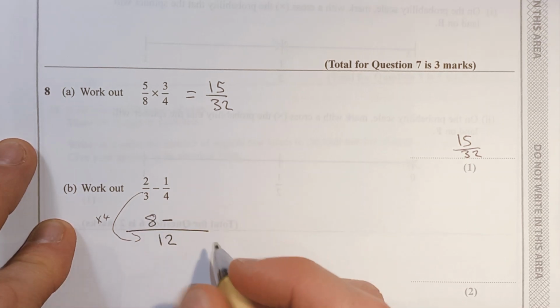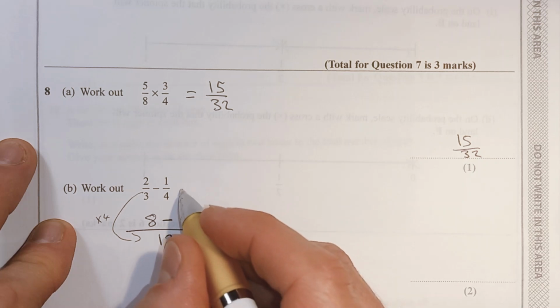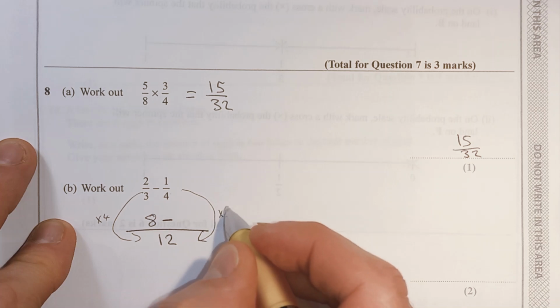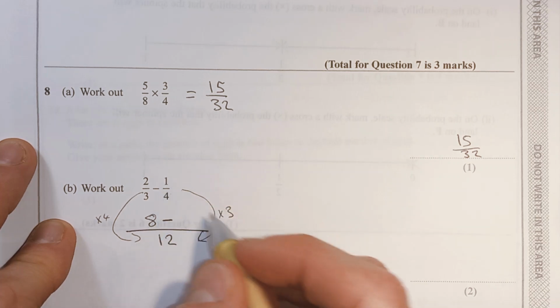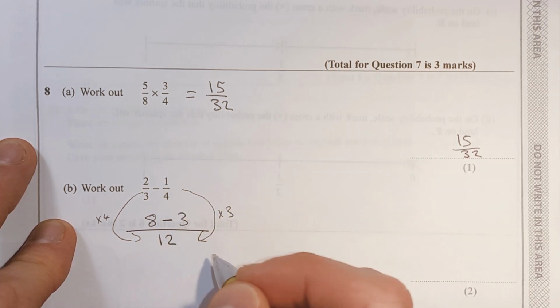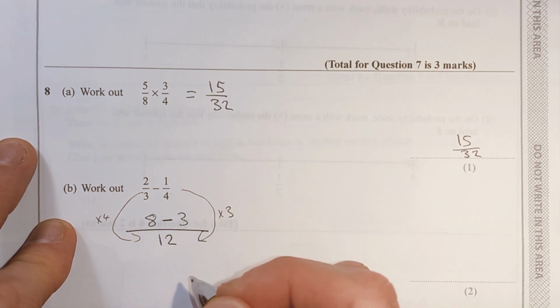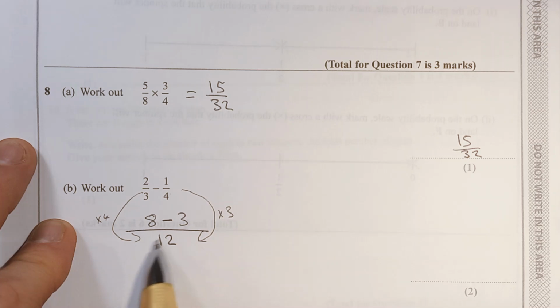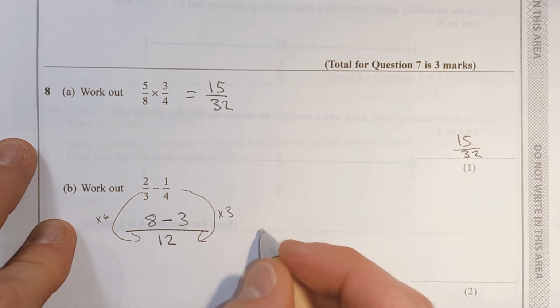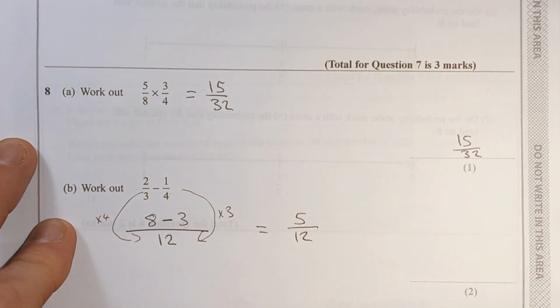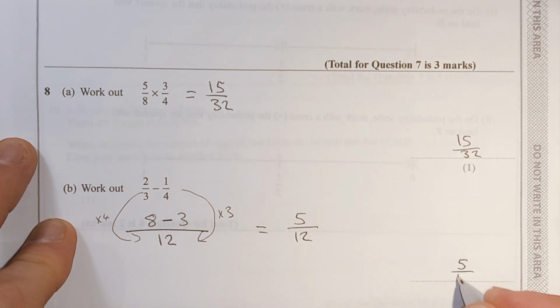We've still got our minus. Now we're going to do the same with this side. Well, to get from 4 to 12, 4, 8, 12, we're multiplying that by 3. So we need to multiply the top by 3. 1 times 3 is 3. So here we're saying 3/12 is equivalent to 1/4. Now, because the denominator is the same, I could have written it as 8 over 12 minus 3 over 12, but we can also write it this way. We've now just got 8 minus 3, which is 5. Denominator stays the same. And let's put that on our answer line.